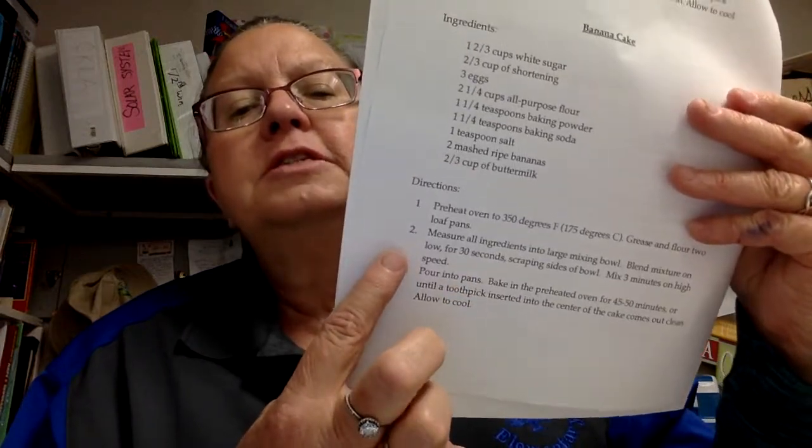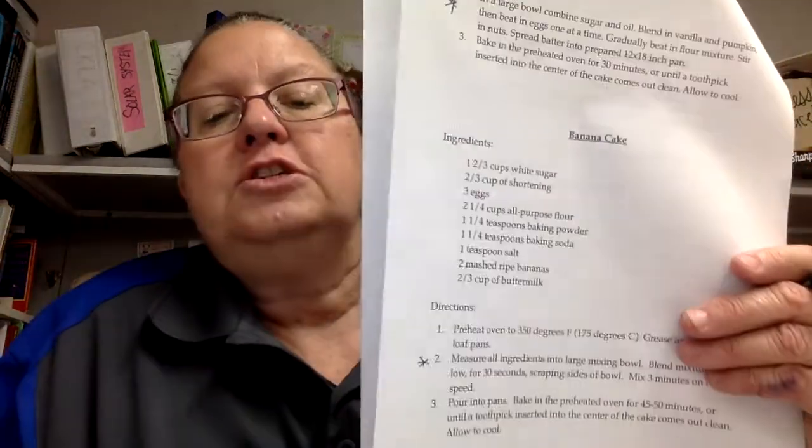So I'm going to put a star by 2 because that's where I'm going to find my answer. And on my banana cake, step 2. I'm going to put stars on all the 2s because that's where I'm going to find my information. They want to know, how is it different? So number 2 on the pumpkin, and I'm going to put that at the top to remind me which recipe I'm looking at.